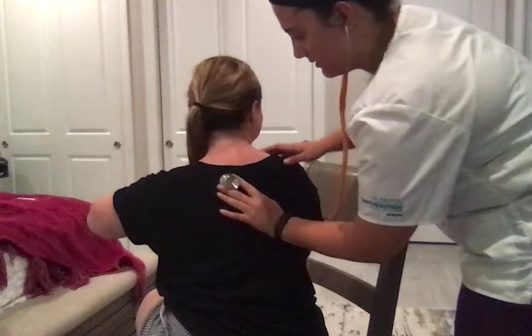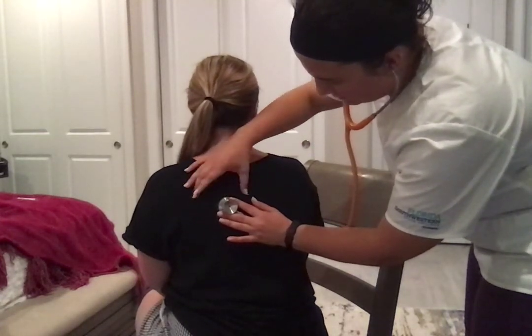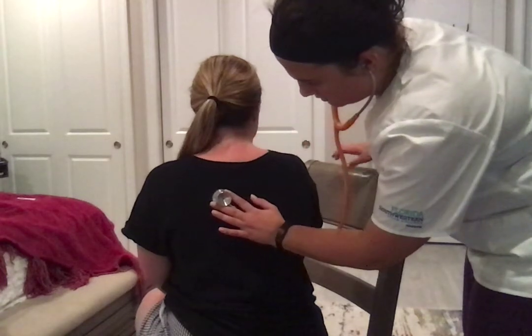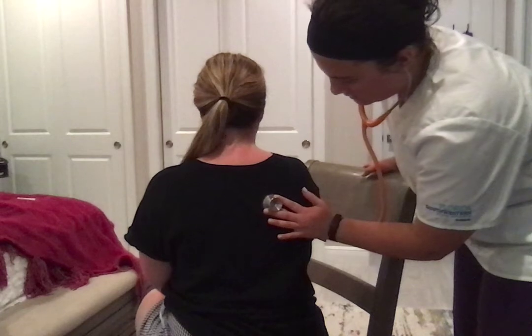Okay, so now I'm going to be listening to the back. So I'm going to start near the midline, in between the scapula. And just do normal breaths for me.